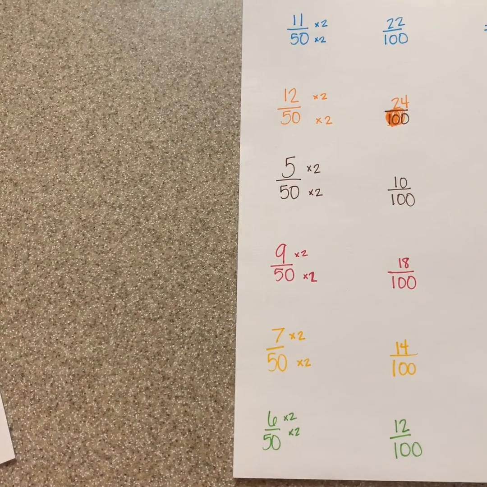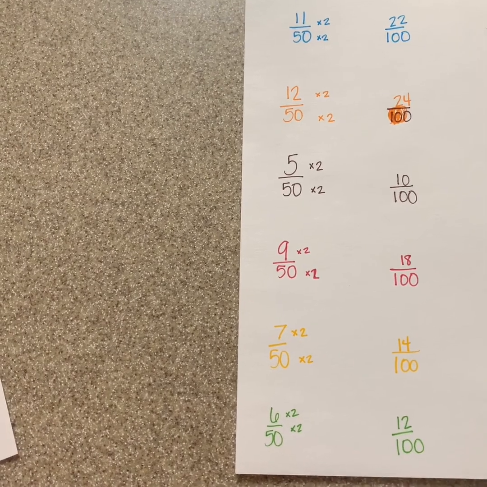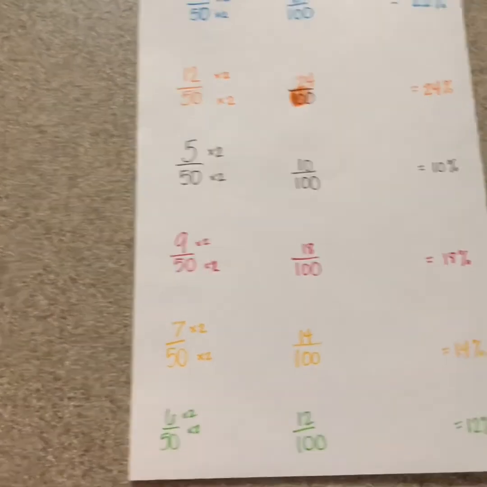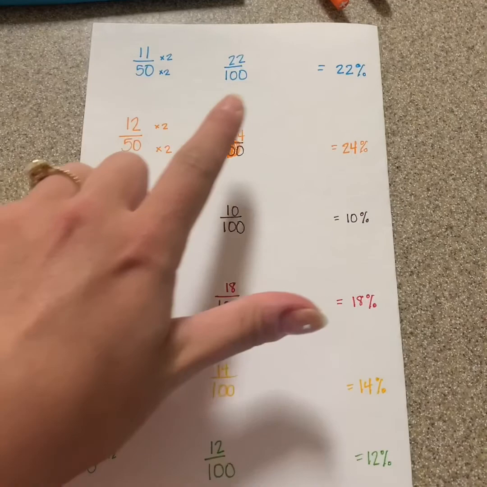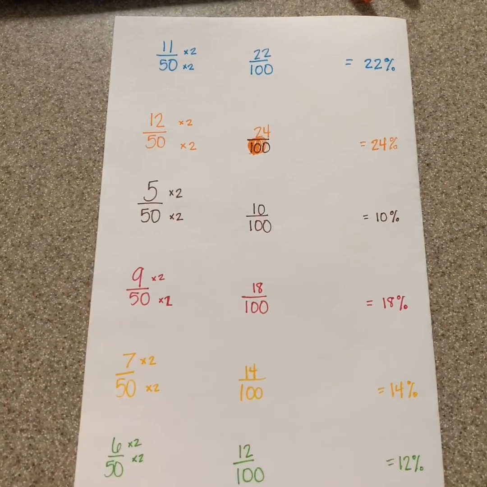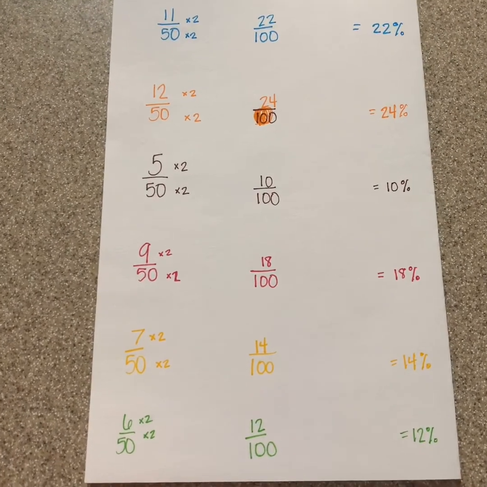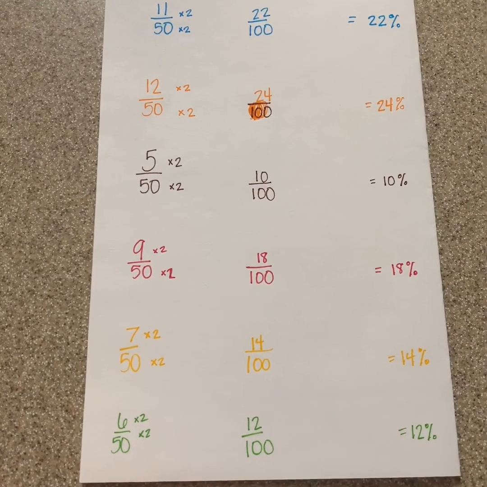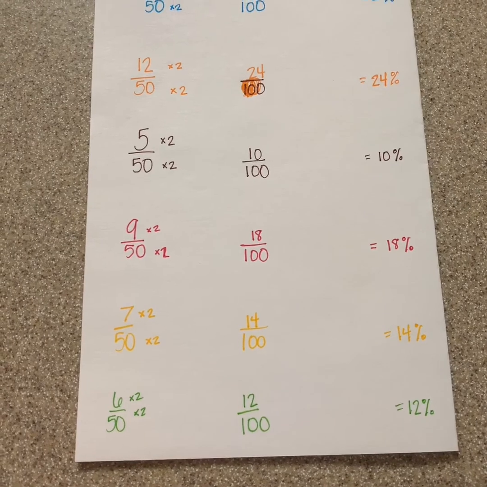And we did that because we know percentages are written out of 100. So I went ahead and wrote those to the side. So 22 out of 100 would be 22%. 24 out of 100, 24%. And same with all the way down with the next few fractions.